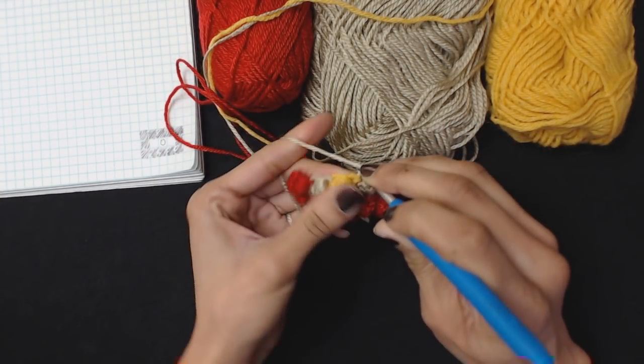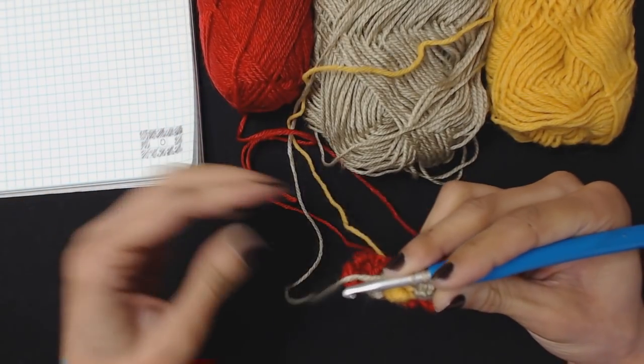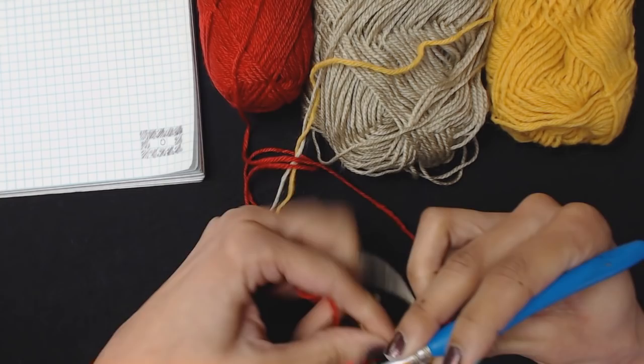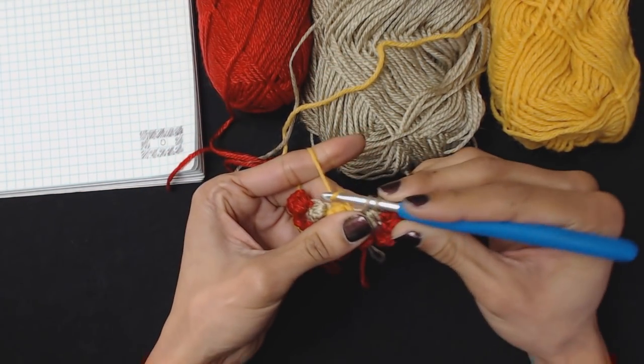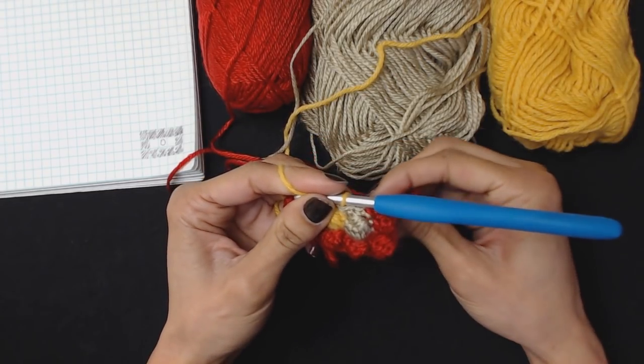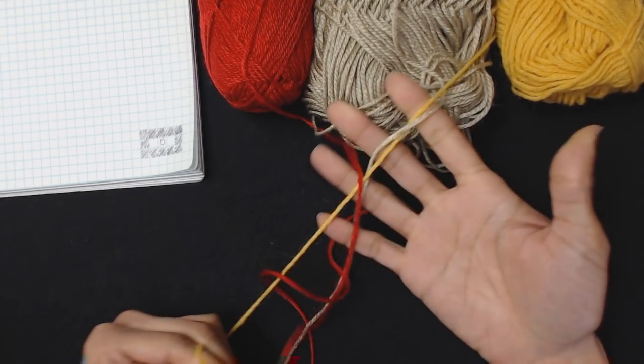And here we go, we've got another color change coming, so an incomplete single. Drop the yarn to the flat side, pick up your new color, and complete that single crochet. Now you can see here I'm pulling on these and it looks like quite a mess here.